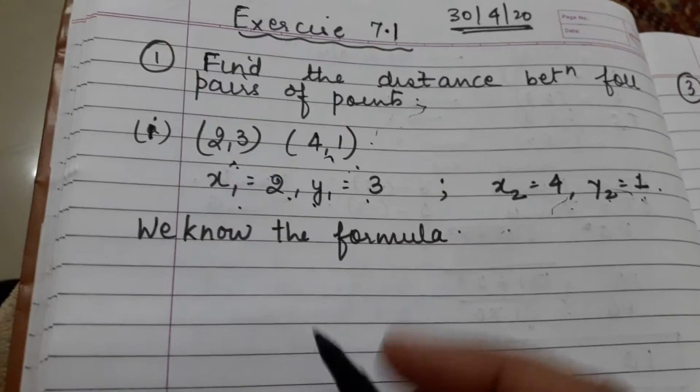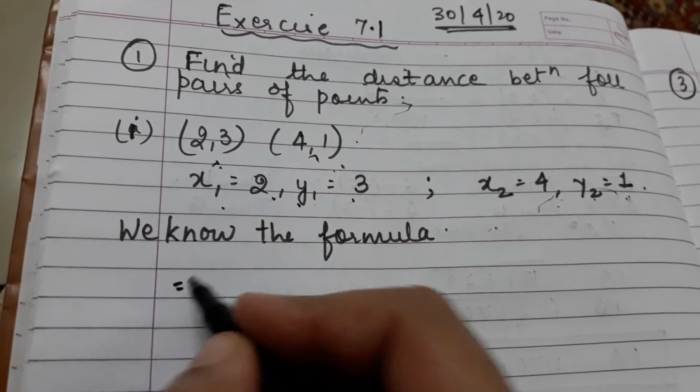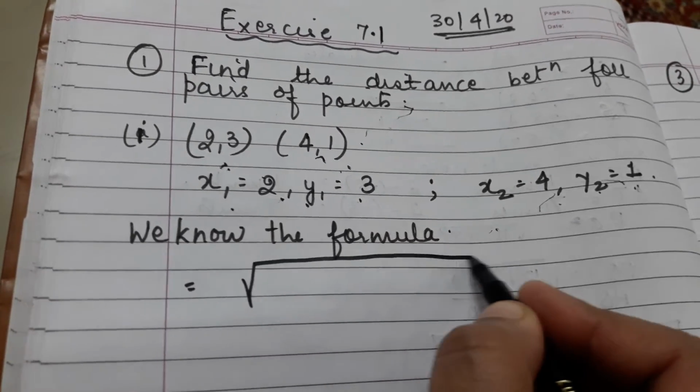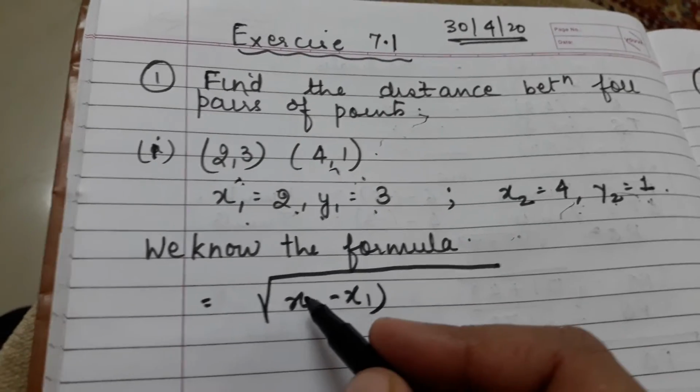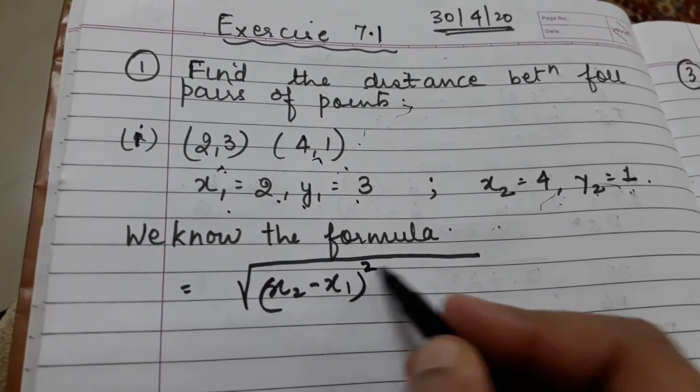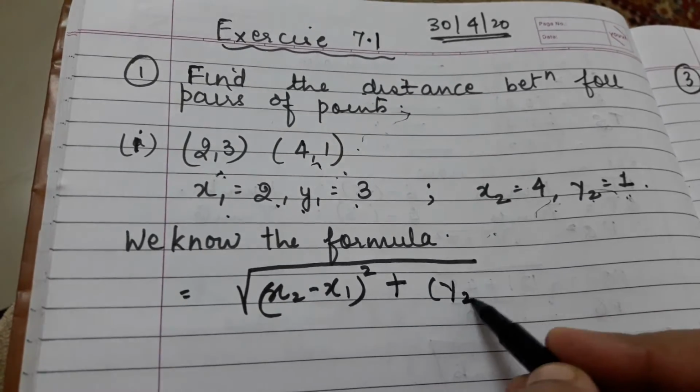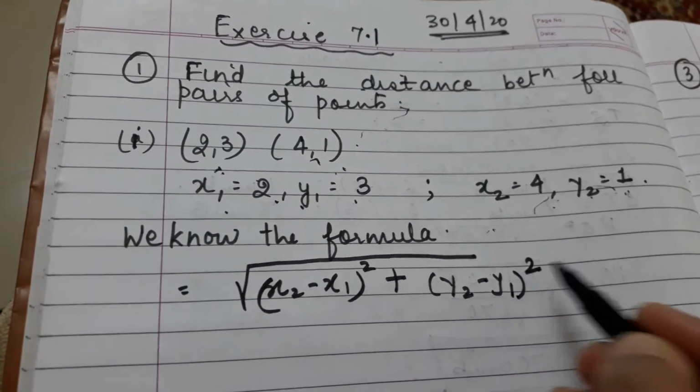And we know the formula: the distance is equal to the square root of (x2 minus x1) the whole square plus (y2 minus y1) the whole square.